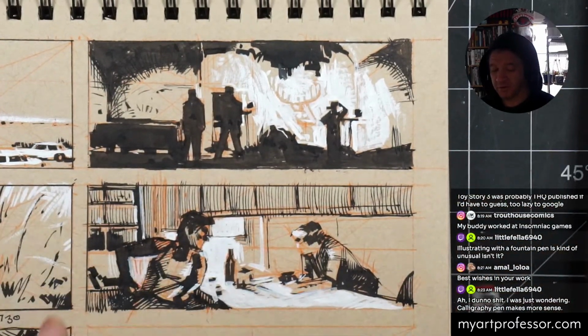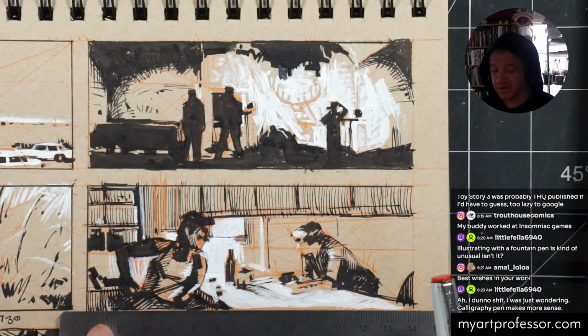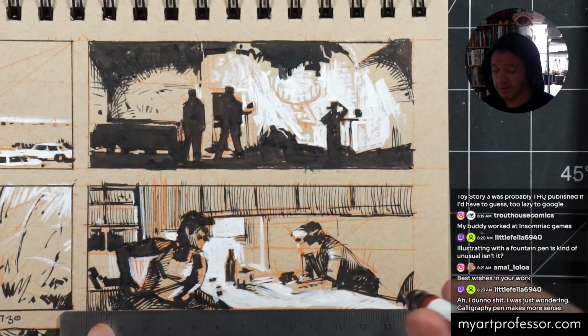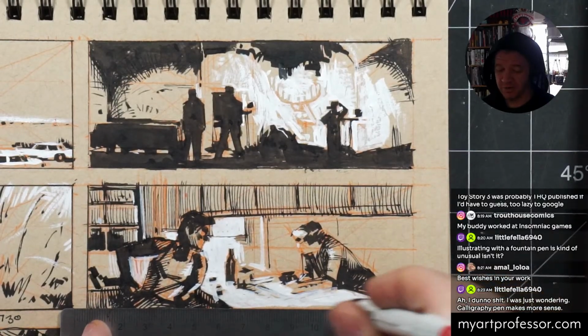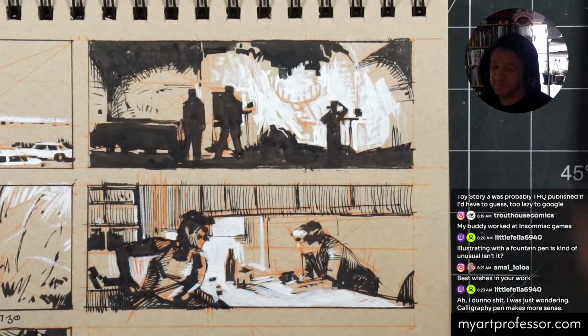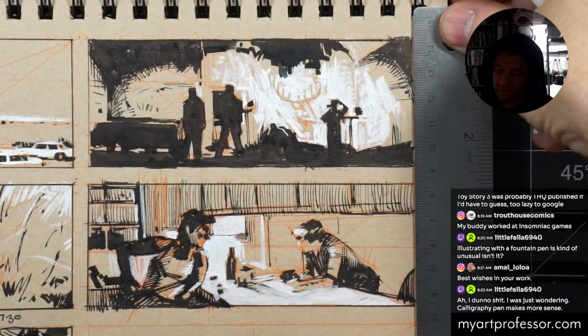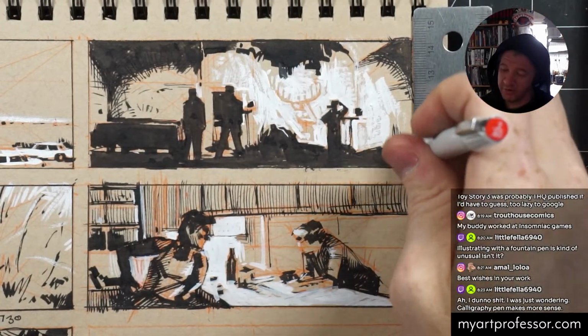But what I like about these ones, these rapidographs, is they use real ink. So it's not marker ink, which is like a weird chemical concoction. This is just like carbon and water and whatever binder is in there, like Amerivic or whatever they use as a binder.